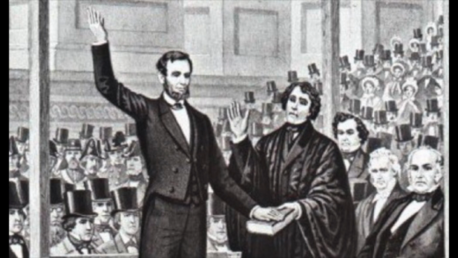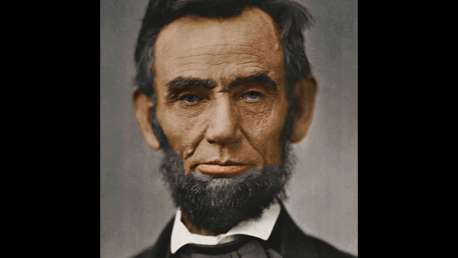The Chicago Tribune wrote about Abraham Lincoln's inaugural address, quote, "No document can be found among American state papers embodying sounder wisdom and higher patriotism." The Illinois State Journal recorded, quote, "The inaugural address of our noble chief magistrate has electrified the whole country."